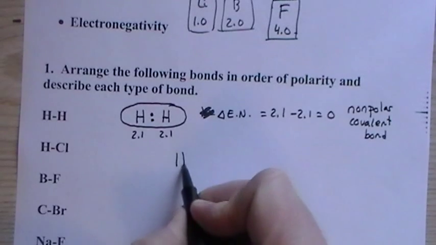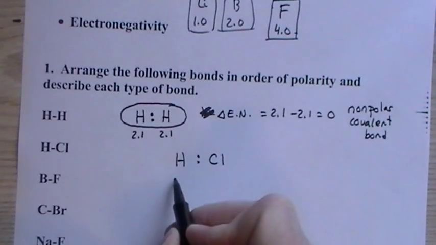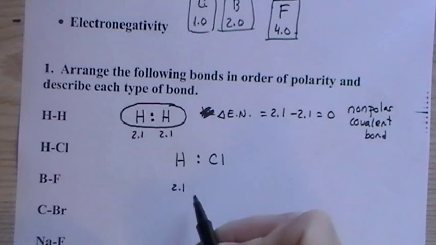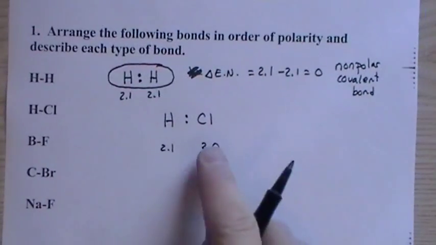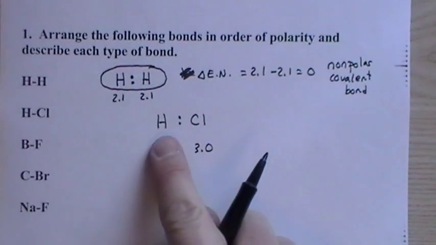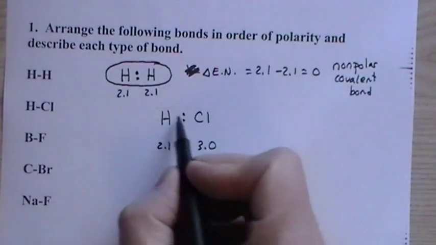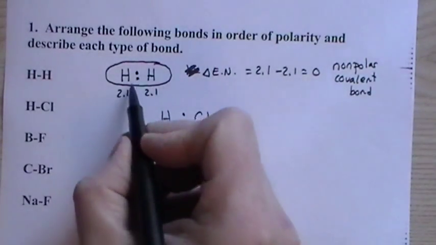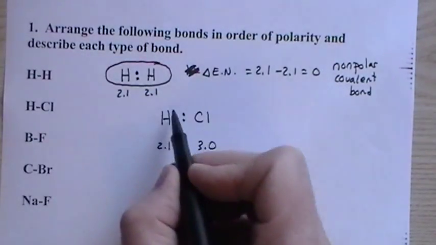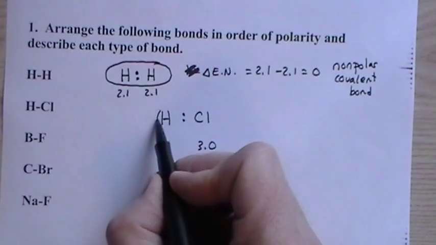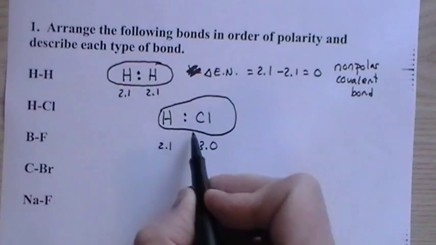Now look at hydrogen chloride. Hydrogen is 2.1, chlorine is 3.0. That means that the chlorine is pulling on the electrons more so than the hydrogen, which means that it's shifting them towards itself. So instead of having this nice equal kind of capsule or cloud of electrons, they're more around the chlorine than the hydrogen.